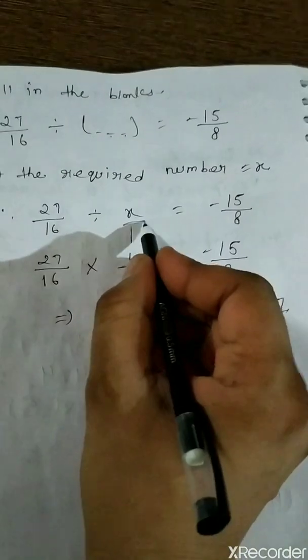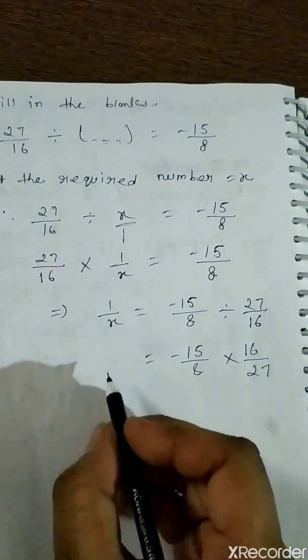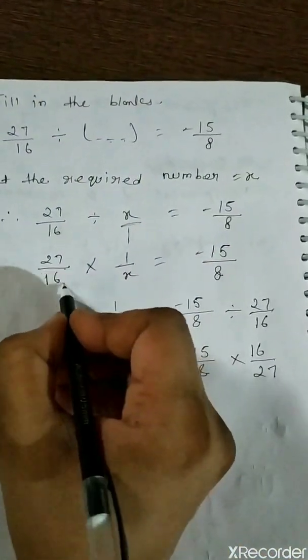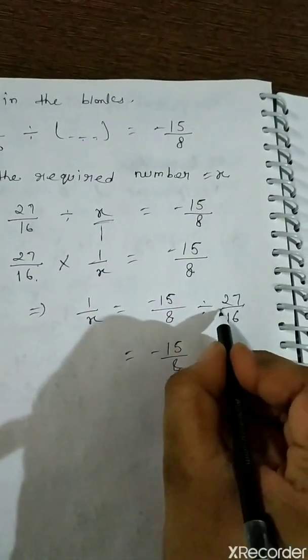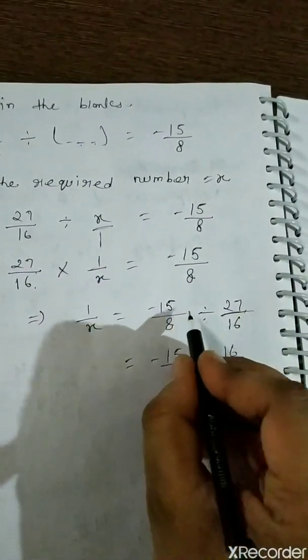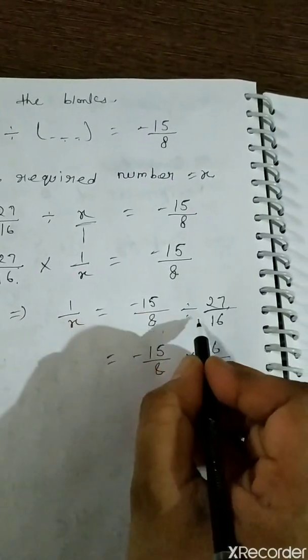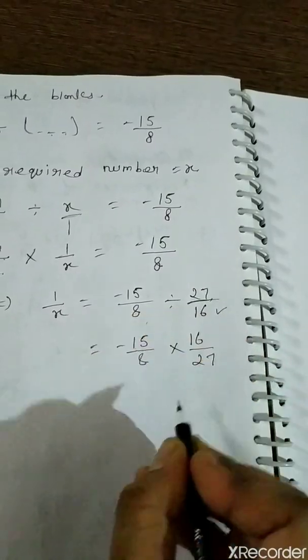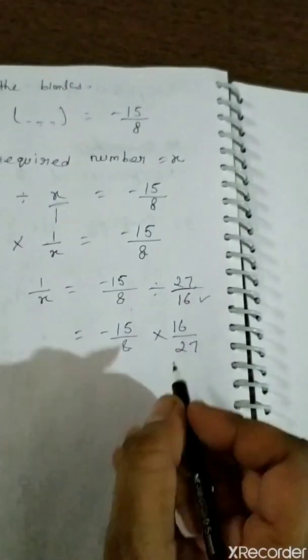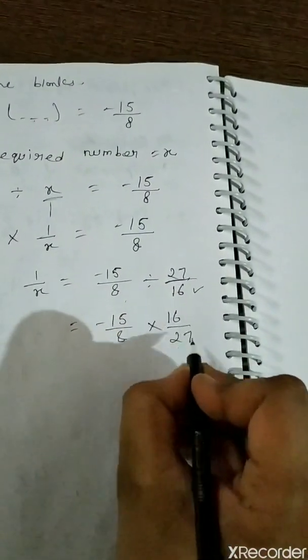You will take the reciprocal of this second rational number. Then 27 by 16, which is multiplying on the LHS, will divide on the RHS. So you will write minus 15 by 8 divided by 27 by 16. Then take the reciprocal of the second rational number and you will get 16 by 27.